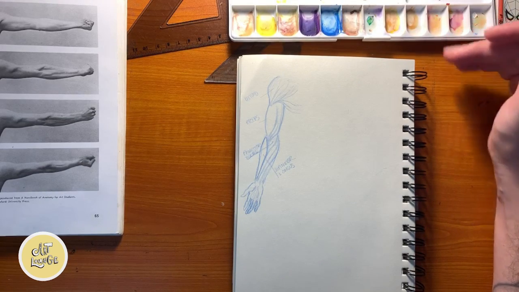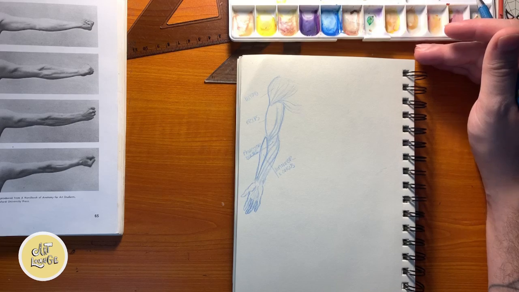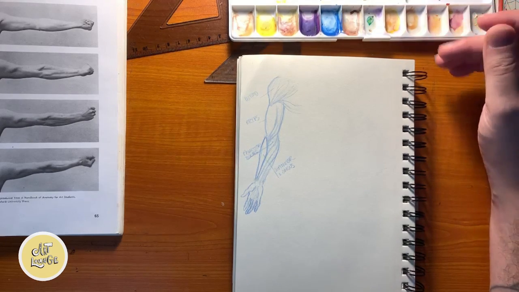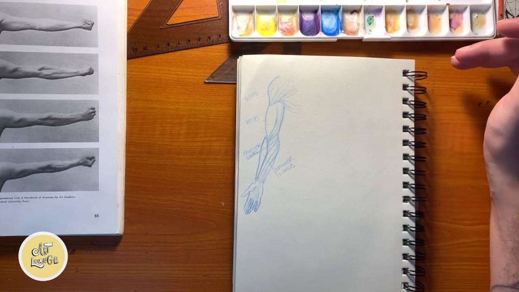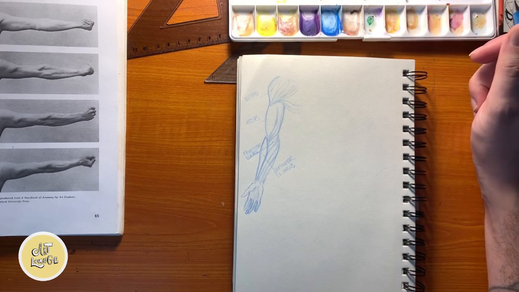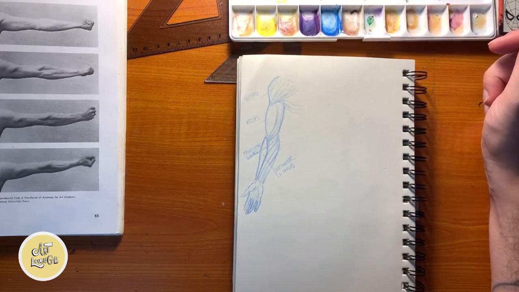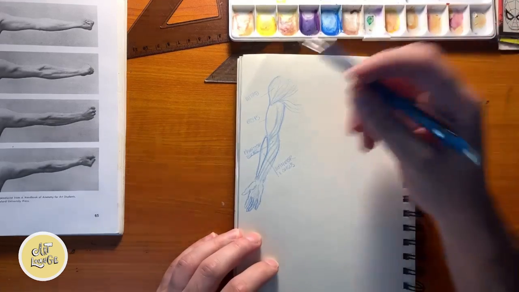I feel like it'll help focus more, zone in more on different parts of the body. So with that said, let's get back to where we left off yesterday.